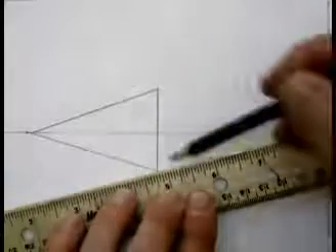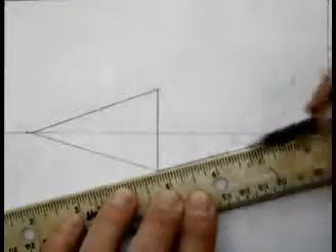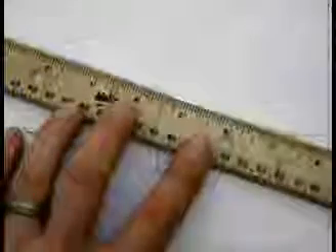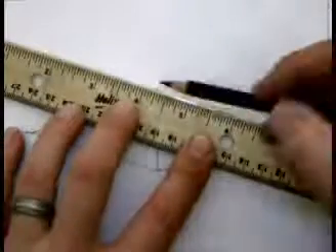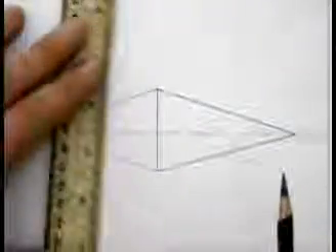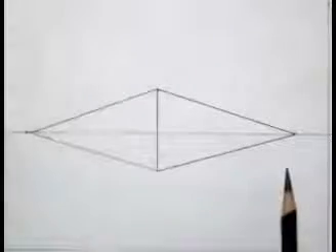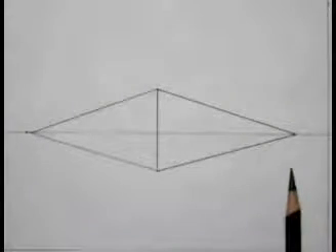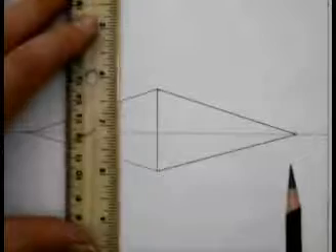With two-point perspective, pretty much all the lines you draw, unless they're vertical lines, are going to go to one vanishing point or the other. So there you go. I like to call this the kite stage. It kind of looks like a kite. Then the next thing you do is figure out where the object ends, and you draw a vertical line where that object ends.